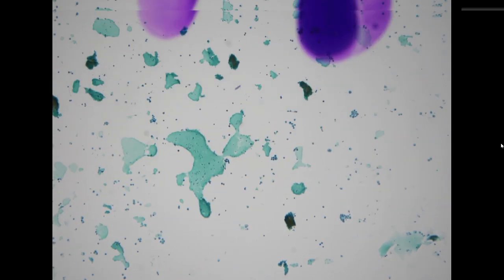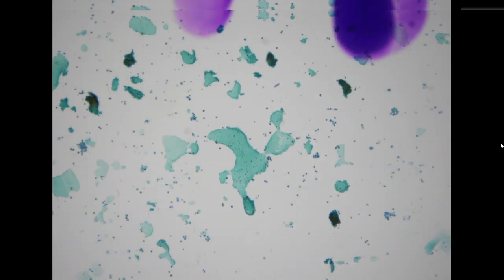So the next specimen is a CSF specimen coming from a 56-year-old male. So this is coming from the brain, from the CSF fluid. And here on low power, we can already see a lot of brain parenchyma tissue.